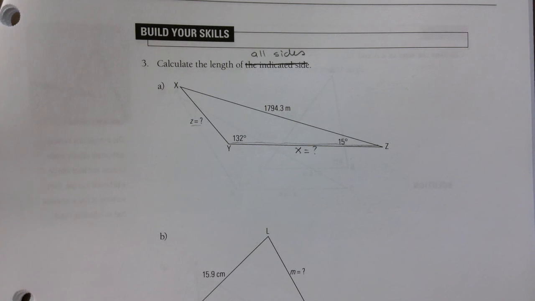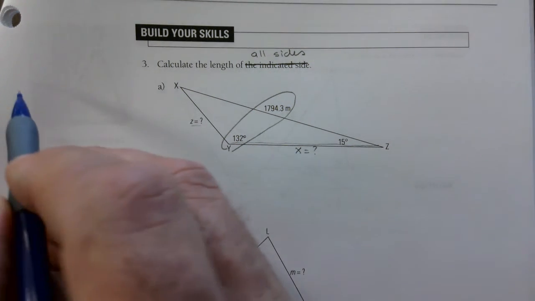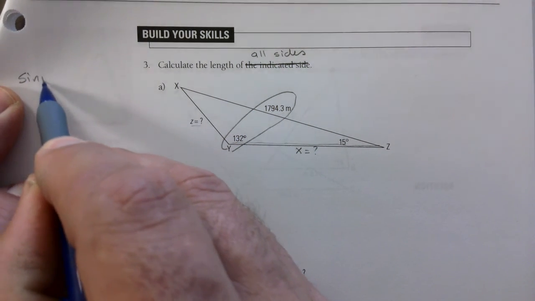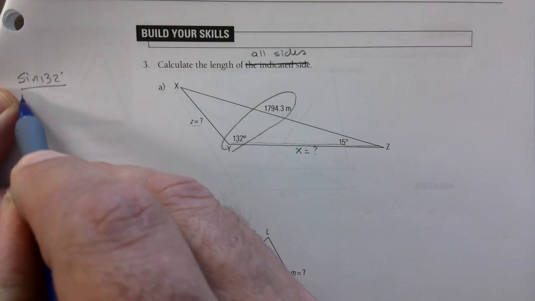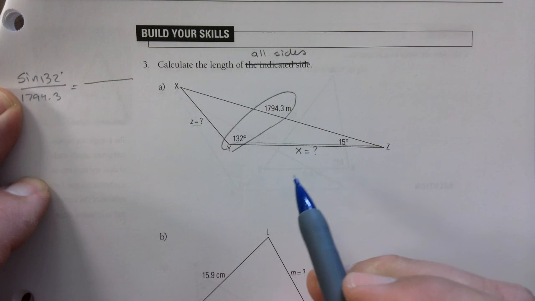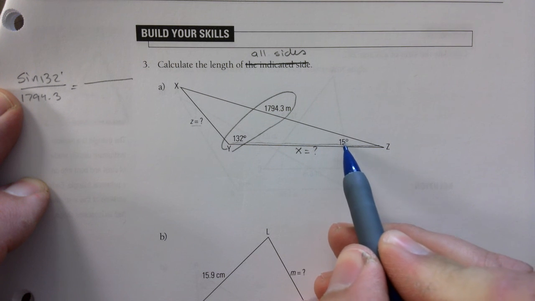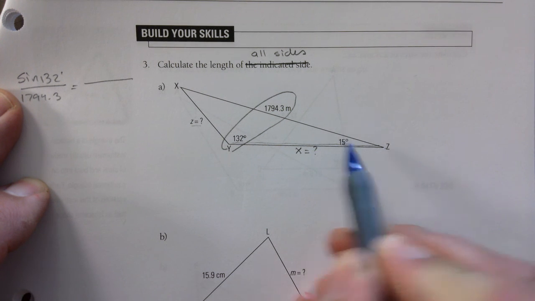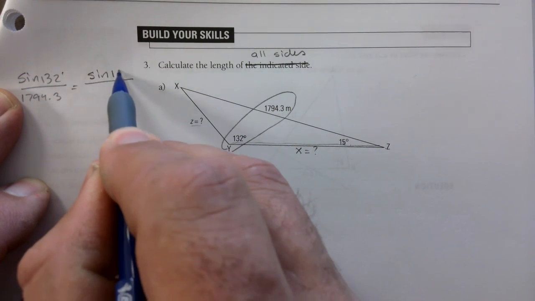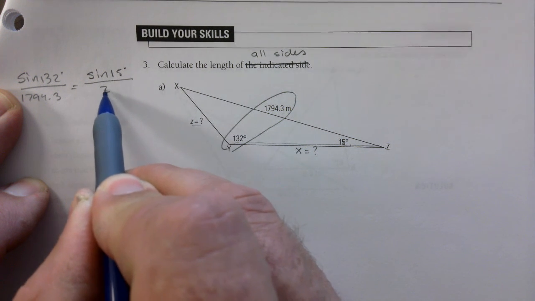So how about we double check and make sure we get that right? So here you are given a pair. I would circle it and then start with it. Okay, so sine of 132, no talking now, 1794.3, right? And here you have a decision to make. As soon as it's not going to be so obvious. Okay, so I notice that Z is given to me. So I'm going to go sine of 15. Across from it is lowercase z, which is already labeled.